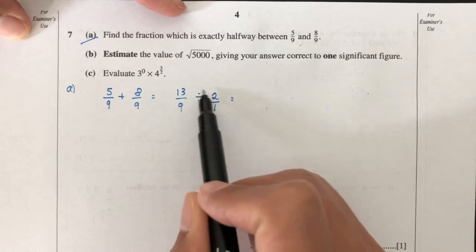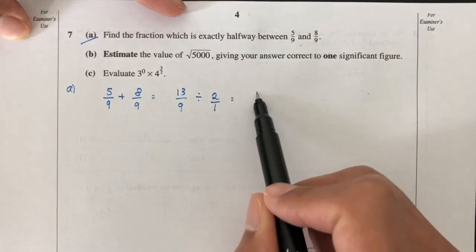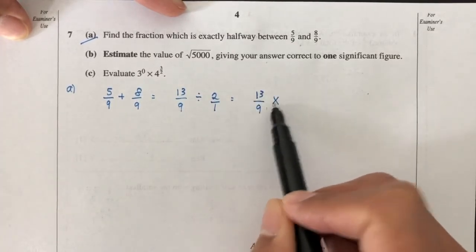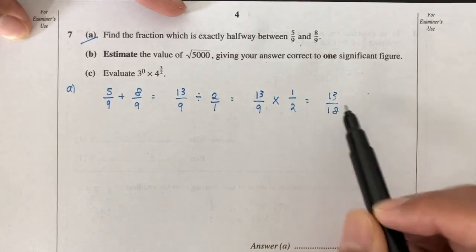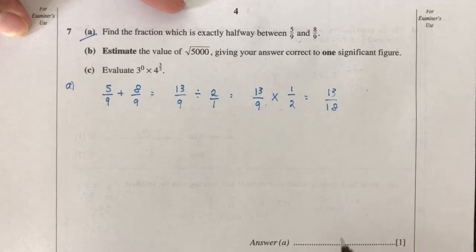So when you have divide, you have to change the sign to multiply. So 13 over 9 multiply 1 over 2. That becomes 13 over 18. This is your answer for part A.